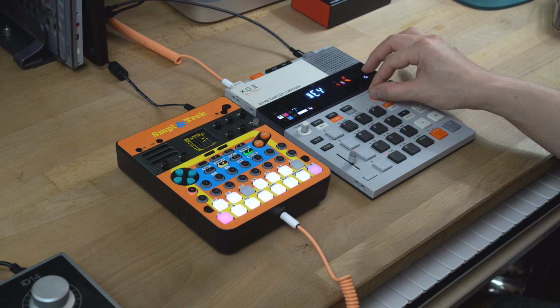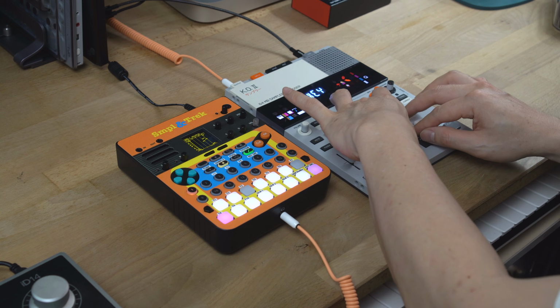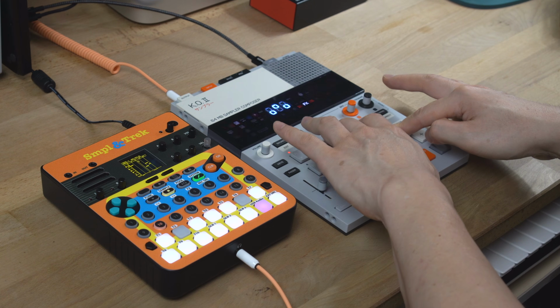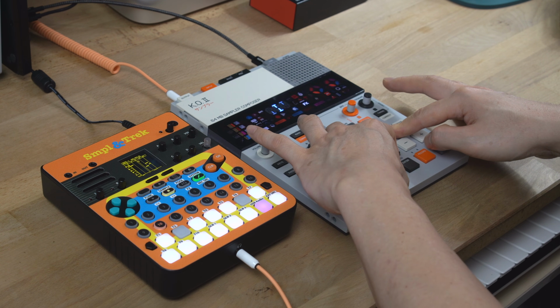In terms of effects, both the sample track and the KO2 have some limitations. They can only have one insert effect active at a time, but the sample track can actually have two effects simultaneously, an insert effect and a send effect, along with per track EQ. On the other hand, the KO2 has punch-in effects, which are unique and creatively inspiring. These effects manipulate the notes themselves rather than the sound, making them more like MIDI effects than traditional audio effects. So while the sample track offers more simultaneous effects, the KO2's punch effects add a distinctive touch to its capabilities. I really like them.